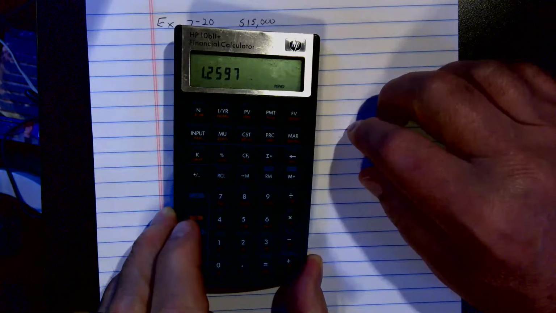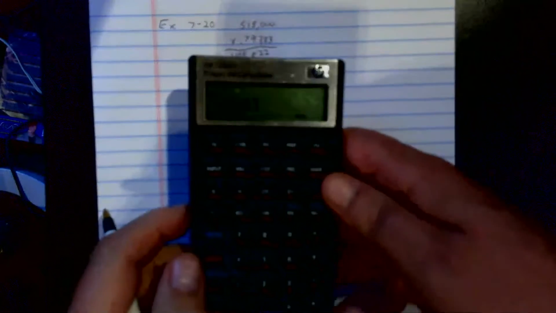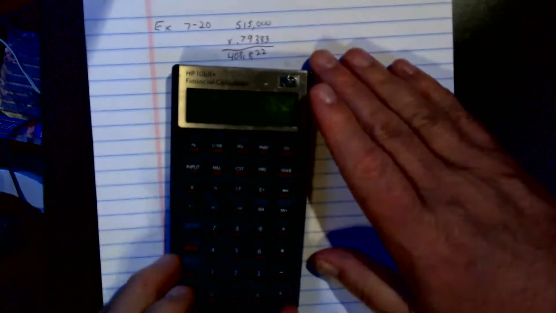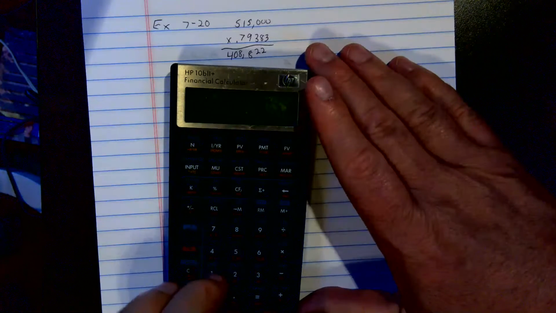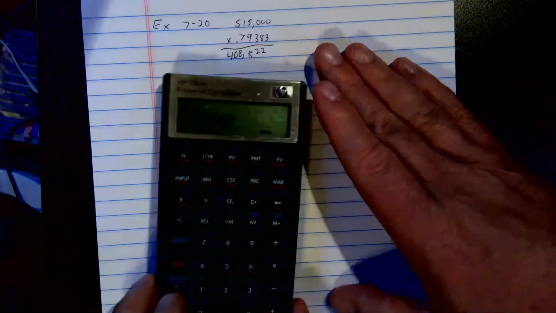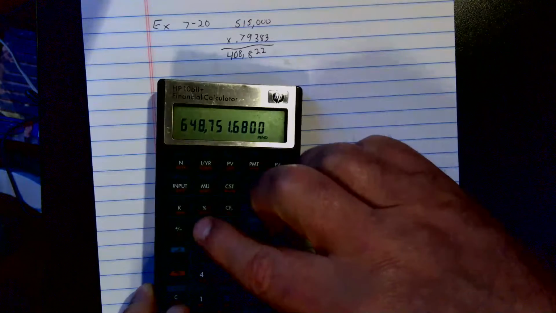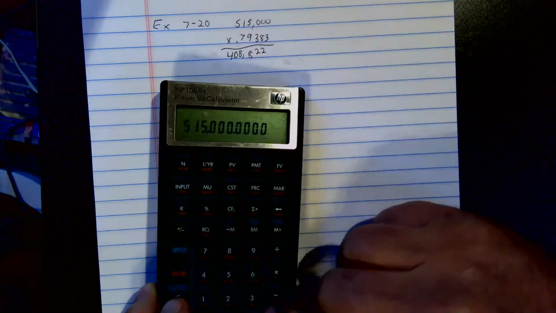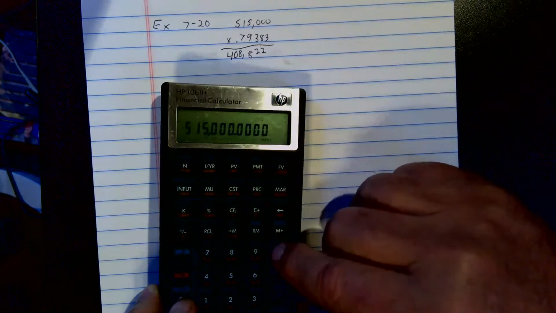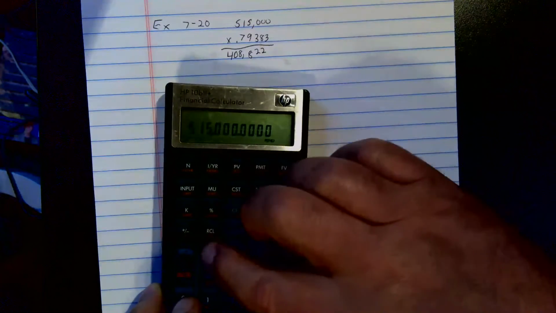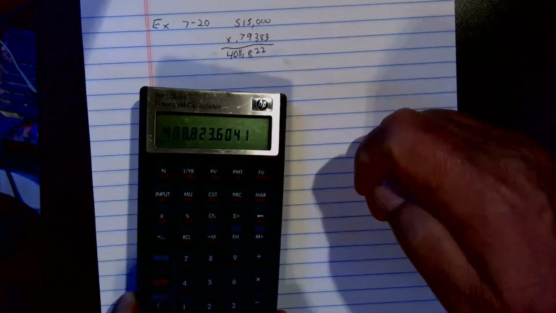We can store that amount, and we would take the 515,000 and divide it by the stored amount, and that would be the 408,823.